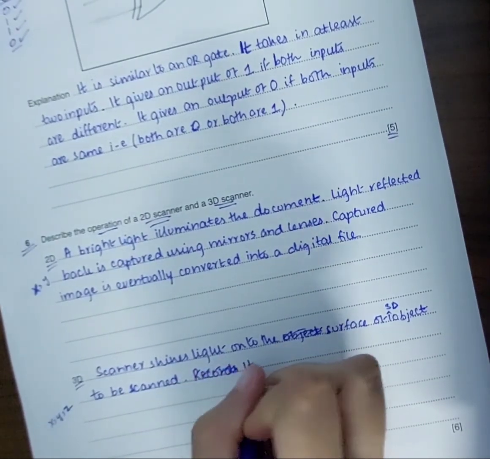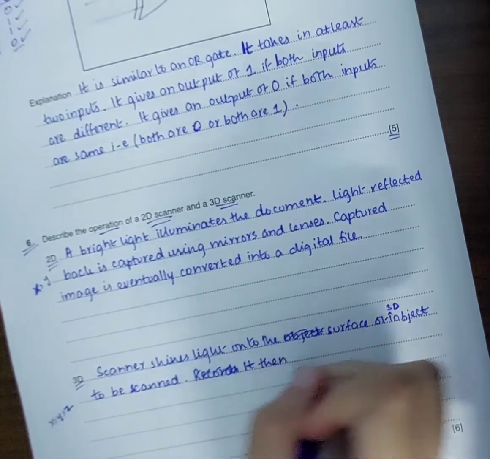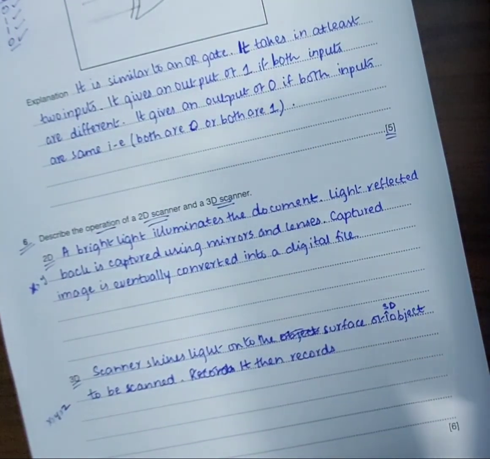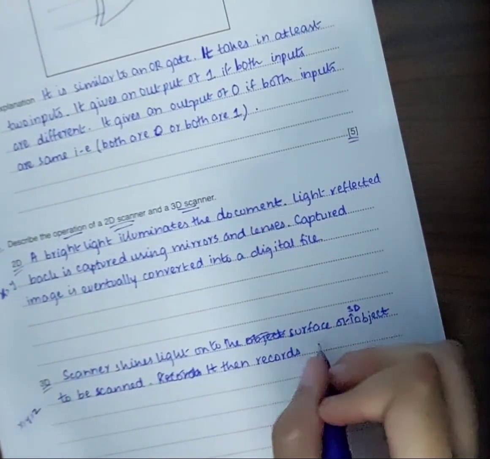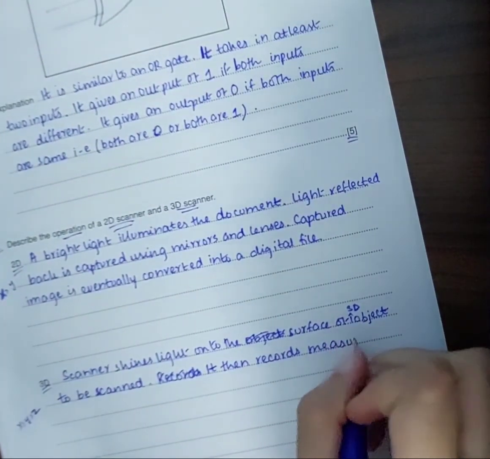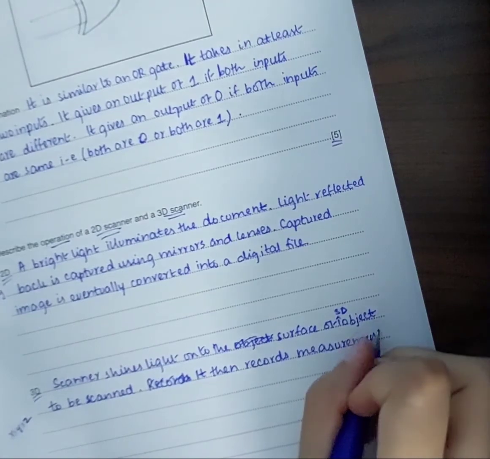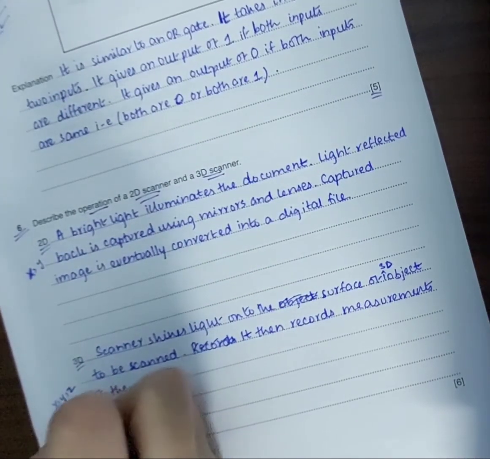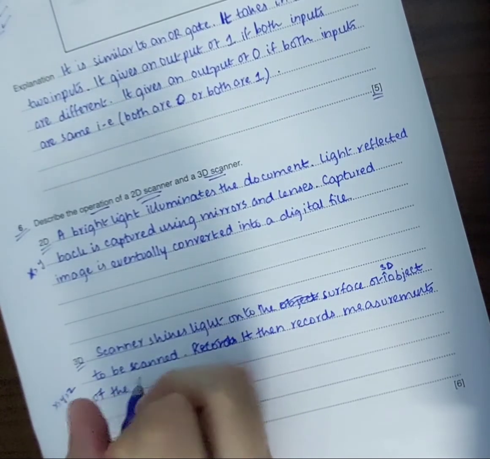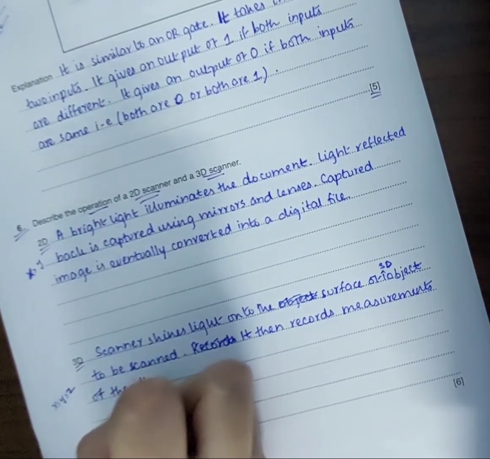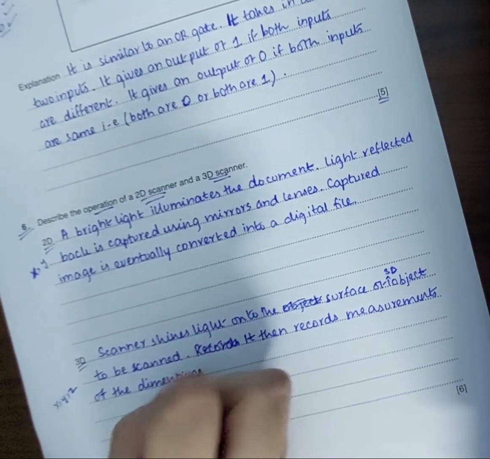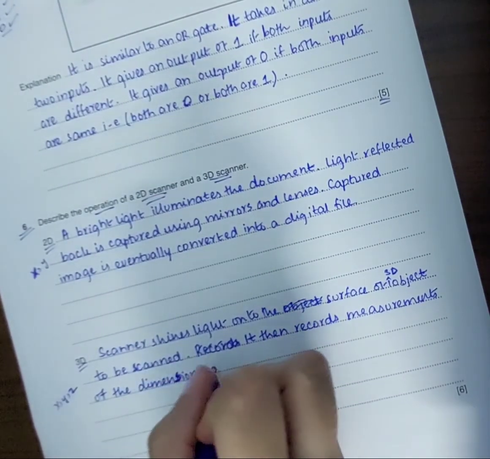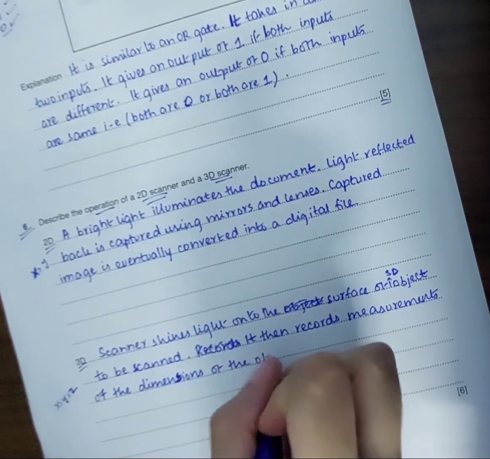Okay, it then records the dimensions, which I told you, the x, y, and z coordinates. Okay, it records the measurements of the dimensions of the object. Dimensions, the spelling is S. Dimensions of the object.